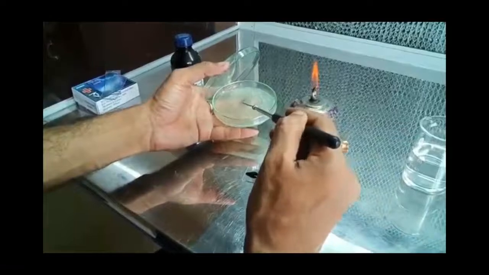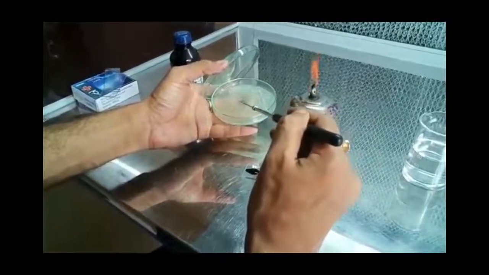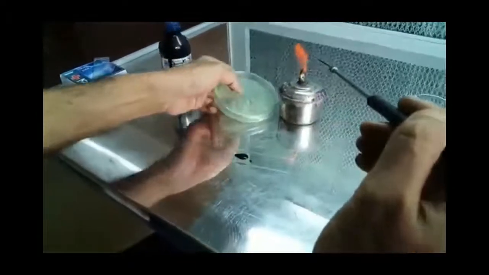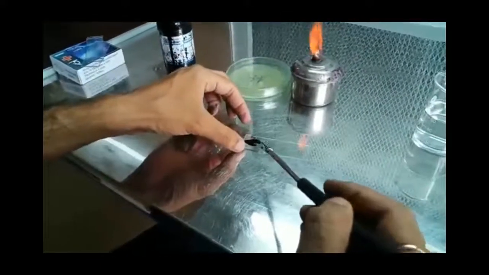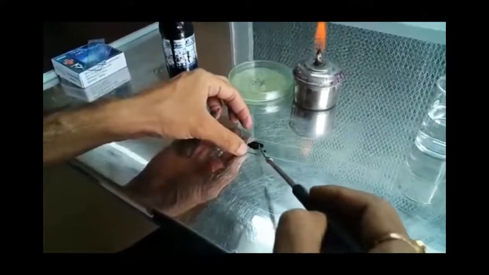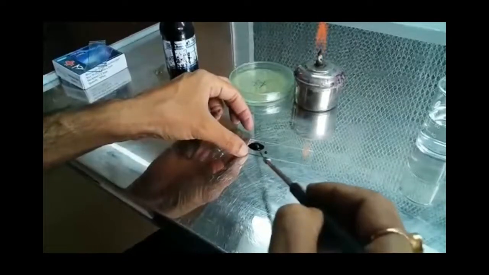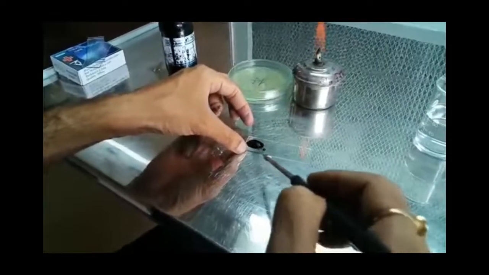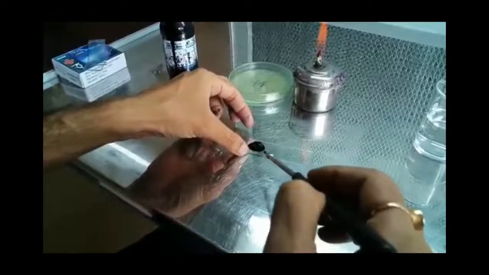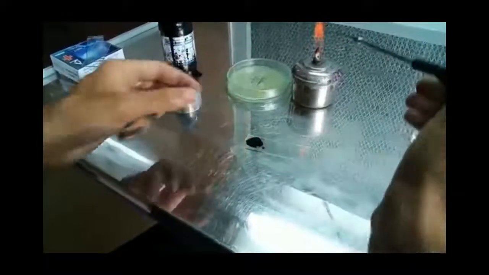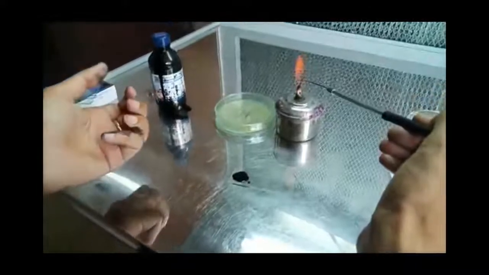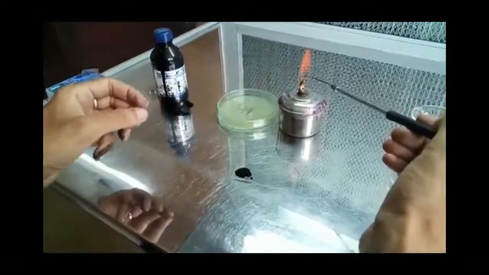So a loopful of bacterial culture is picked up with the help of the inoculation loop, and it is then mixed well on the slide. We will sterilize it again and put the loop aside.